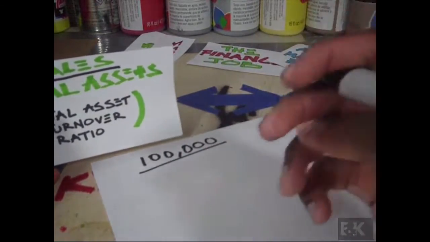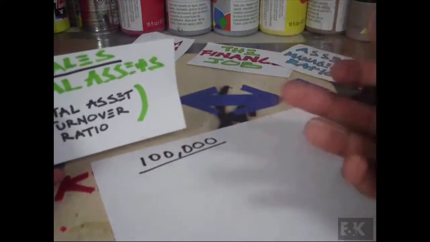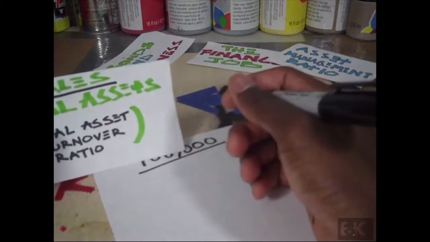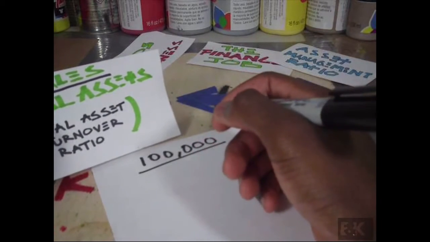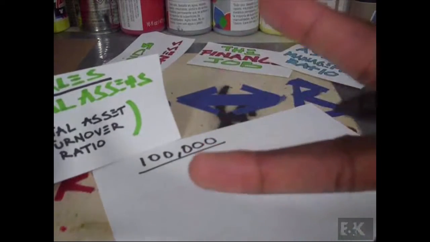Now, don't forget, we still have bills we have to pay off. We have expenses that we have to pay to keep the show running. But for right now, let's keep it simple and say we're able to bring in $100,000. Total assets. Two examples.